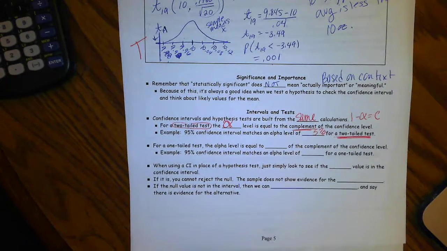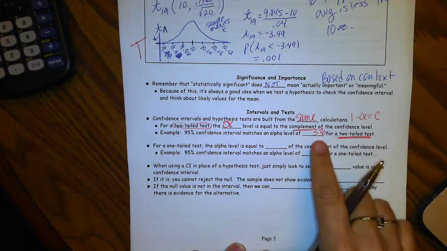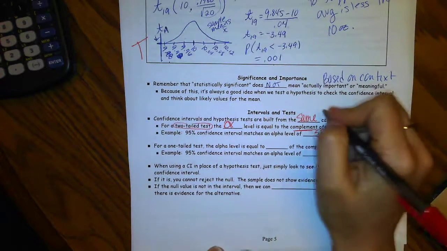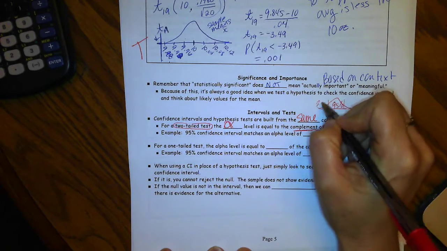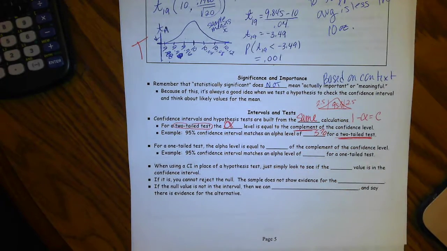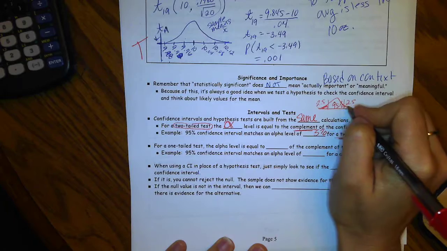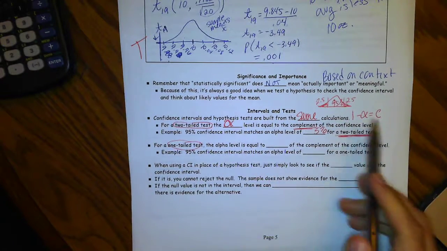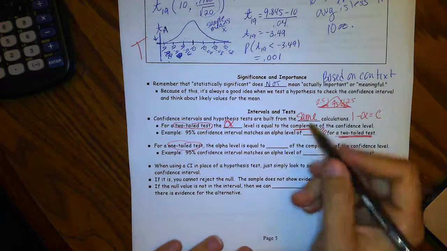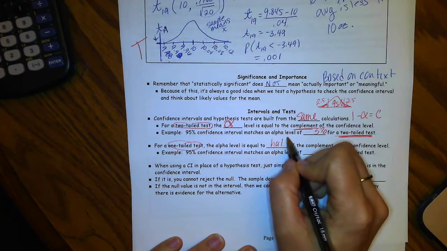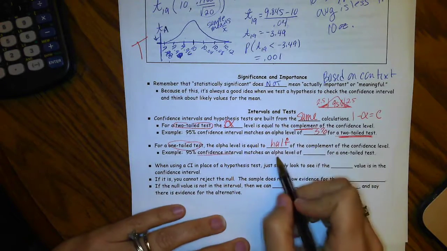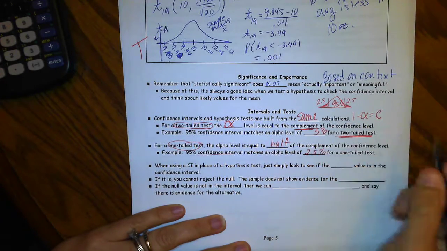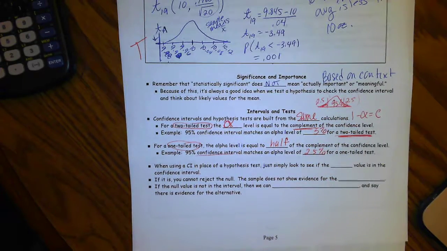But for a one-tailed test, we're only looking in one direction. And this 5% for a two-tailed test is split over the two edges. So if you have 95% in the middle, then that leaves you 2.5 and 2.5 on each edge. That's your alpha for a two-tailed test. But if it's a one-tailed test and you're only looking in one direction, then the alpha level is equal to half of the complement of the confidence level. So for example, a 95% confidence interval would match an alpha level of 2.5% because you're only looking at one of those tails, either the less than or the greater than.